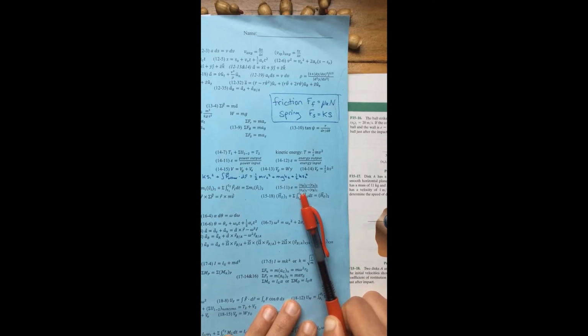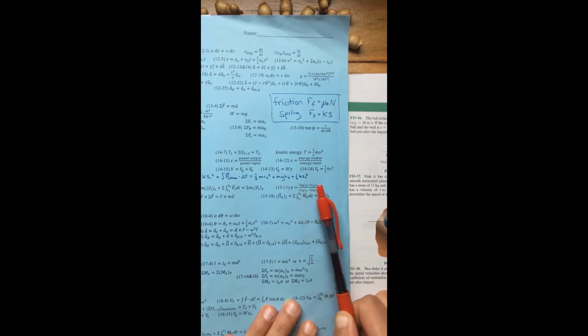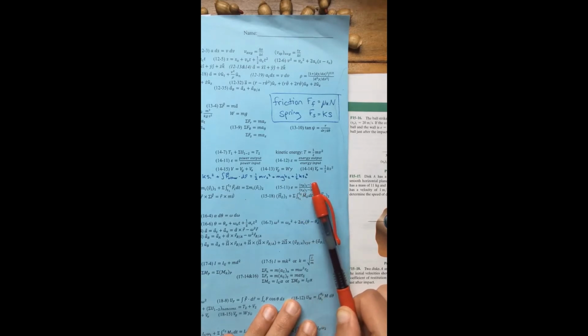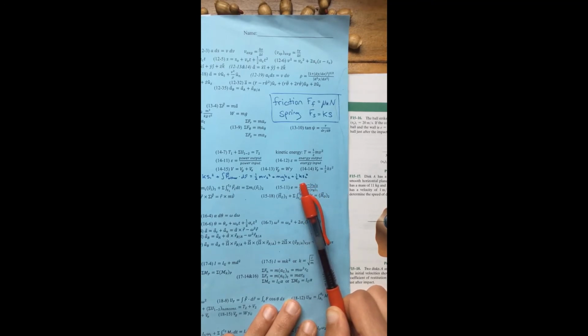But if you wanted to do it the other way around, you could multiply in the numerator and the denominator by -1, and then we would have VA2 minus VB2 over VB1 minus VA1. So the important thing is that it's the final velocities in the numerator and the initial velocities in the denominator, and whatever object went first in the numerator, the other object comes first in the denominator. So all we're doing to solve this problem is using equation 15-11.